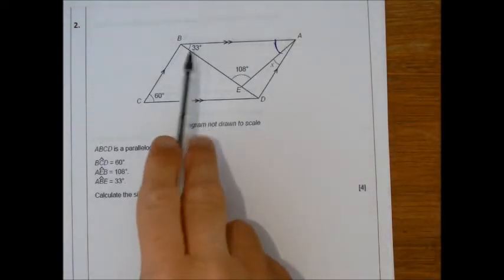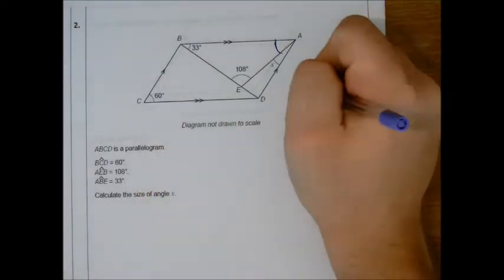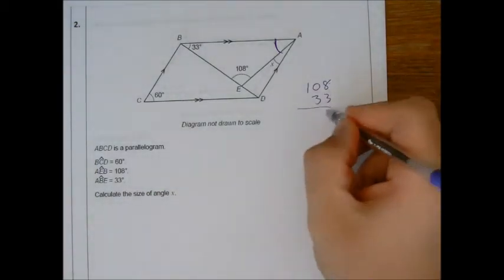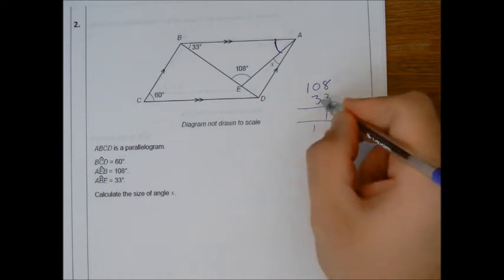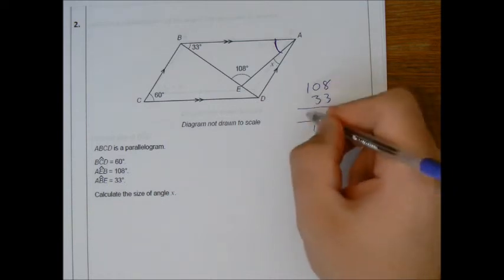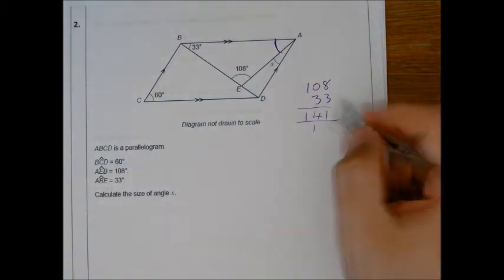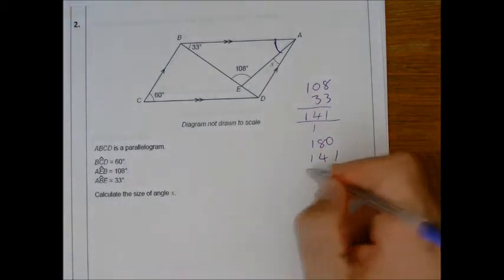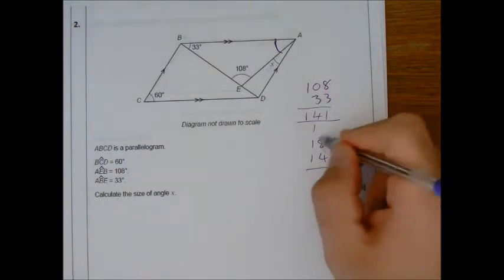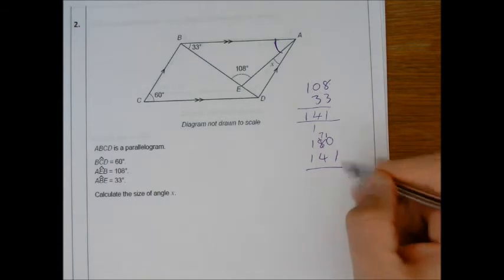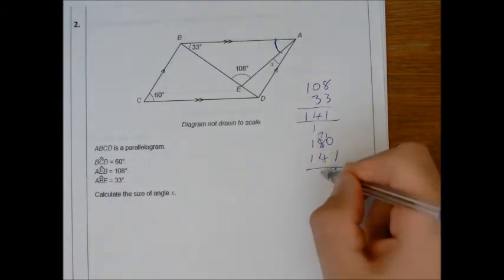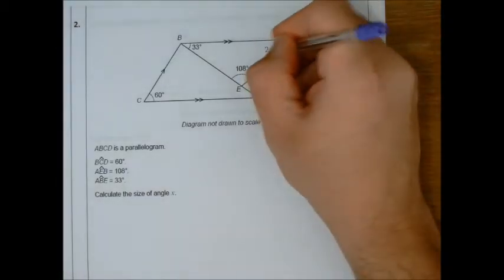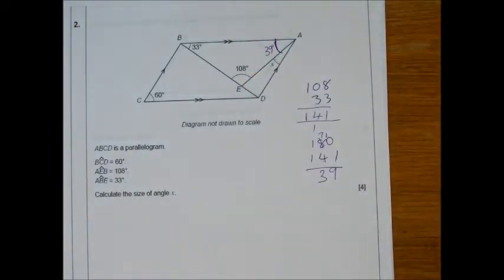So if I work out that angle there, I can do that, can't I? Because I've got a triangle. So add what you know. So you've got 108, 33. Let's add them. 8 and 3 is 11. 1 carry 1. 0 and 3 is 3, plus 1 is 4. We've got 1 there. So 141. So then 180, let's see what's left. 0 take away 1 is not possible, so 10 take away 1 is 9. 7 take away 4 is 3. So 39, isn't it? So this angle here is 39 to complete that triangle.